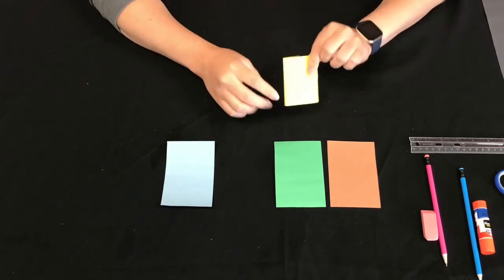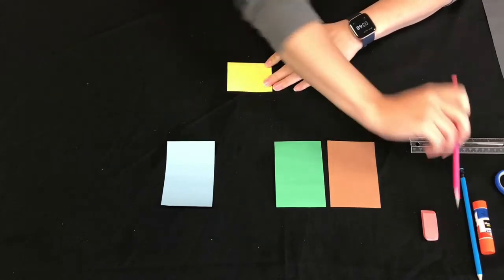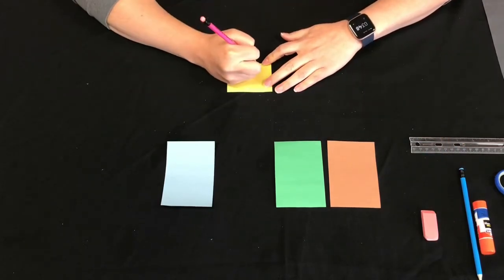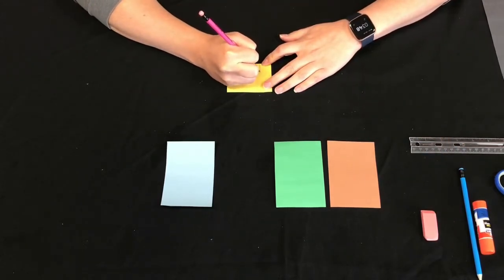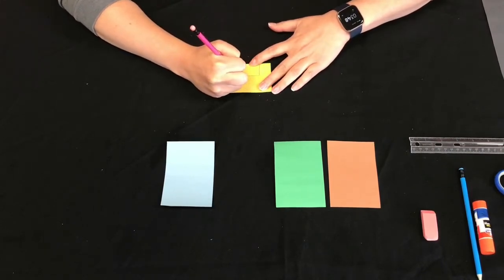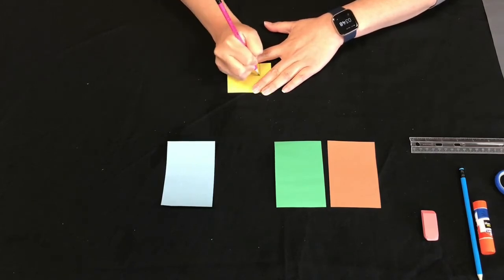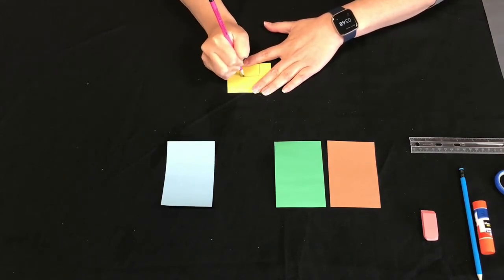It's gonna be the folded end, okay? So we're gonna draw on that side. For example, I'm gonna draw right here a rectangle. So I'm gonna draw half a rectangle or half a square, whatever, half of whatever shape I want.